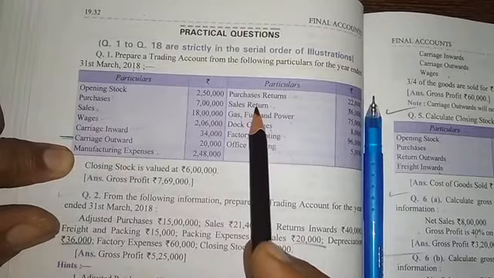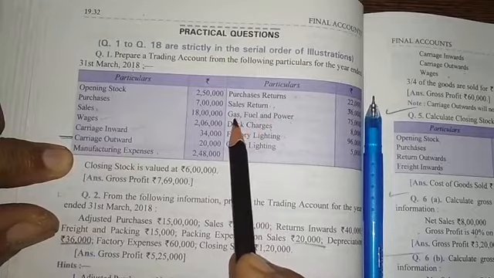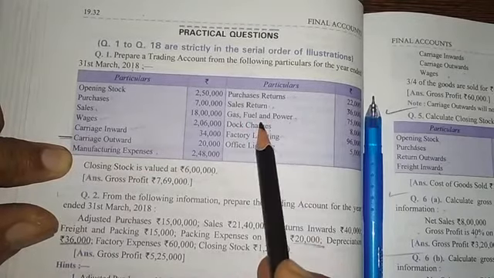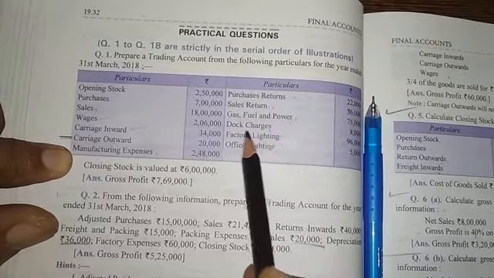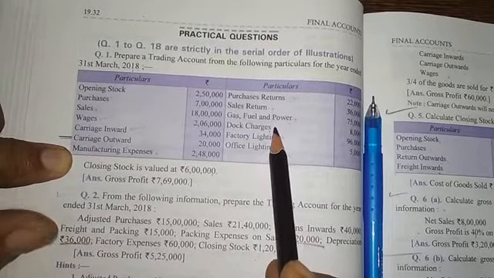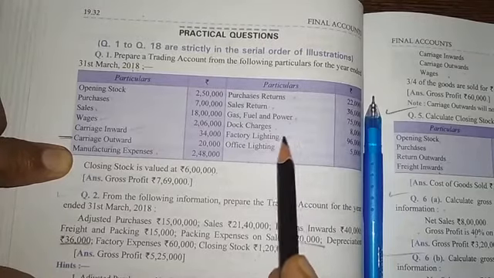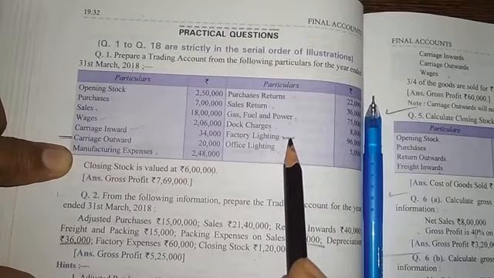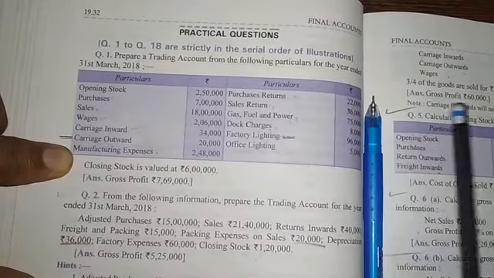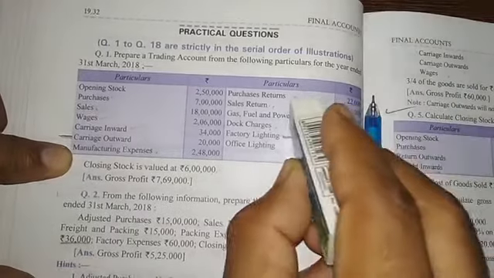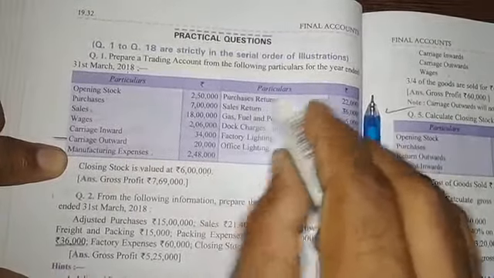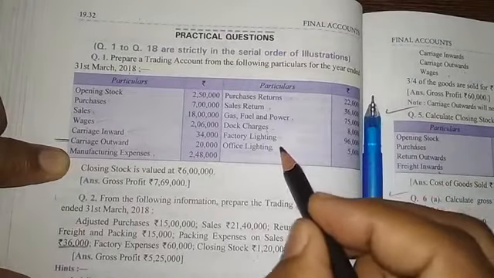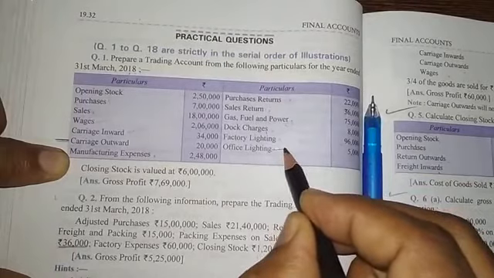Purchase return and sales return I told you already. Gas, fuel and power is a direct expense. These expenses come on the debit side, okay, not on the credit side. Then dock charges are also a direct expense. Factory lighting, sorry, is a direct expense, and office lighting is indirect. So office lighting will not come in the trading account.